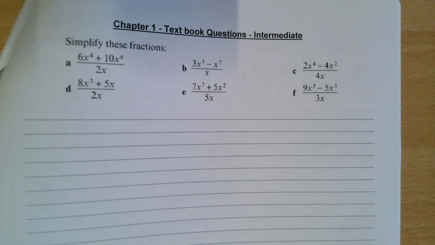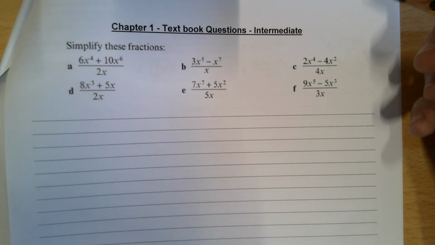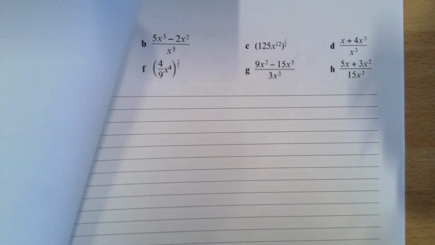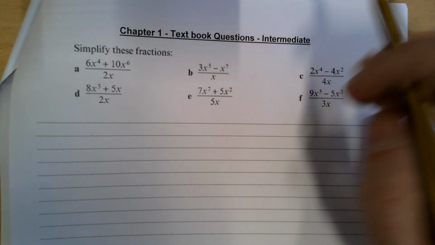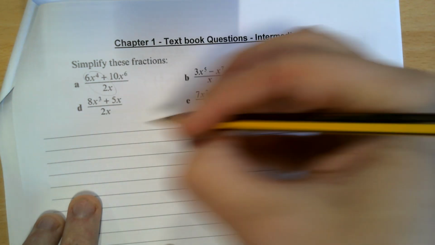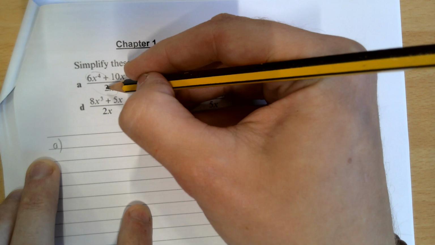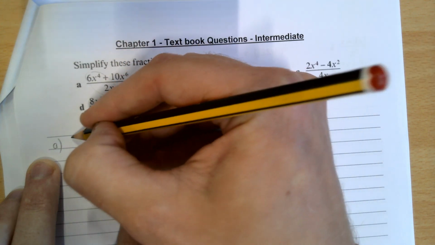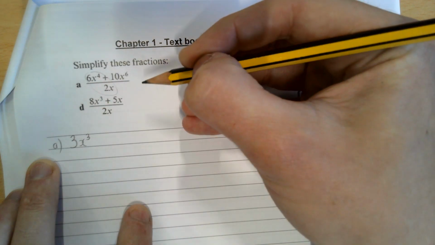This is where it gets to the kind of intermediate. This is the bit where a lot of people will start making mistakes, either with this or with the ones which end up with negatives or fractions. So with these, you want to separate it. So you've got that as your first term. Let's just write that out. 6x to the 4 over 2x. So 6 over 2, or 3. X to the 4 over x is x to the 3.